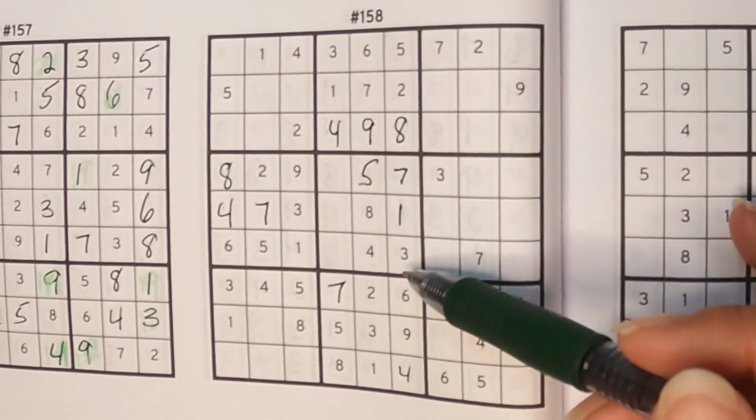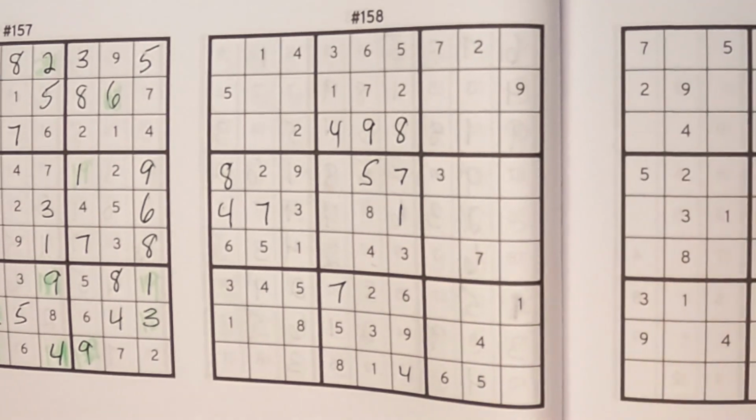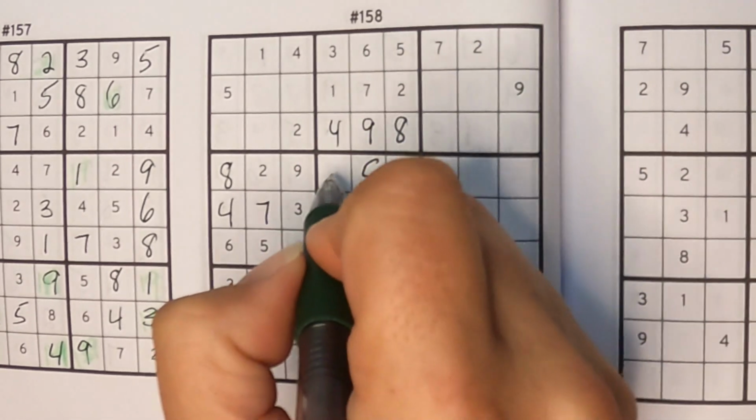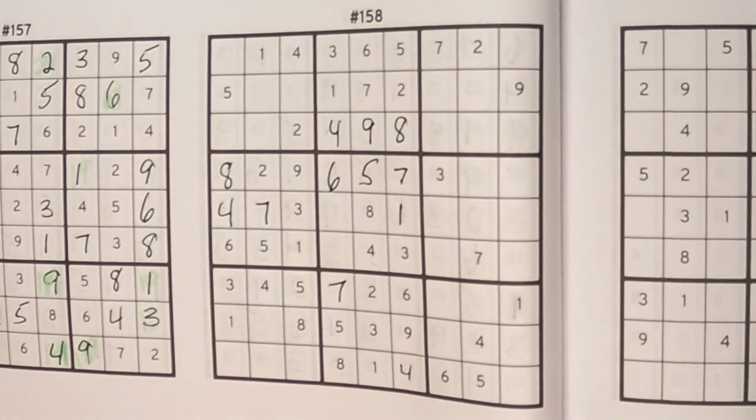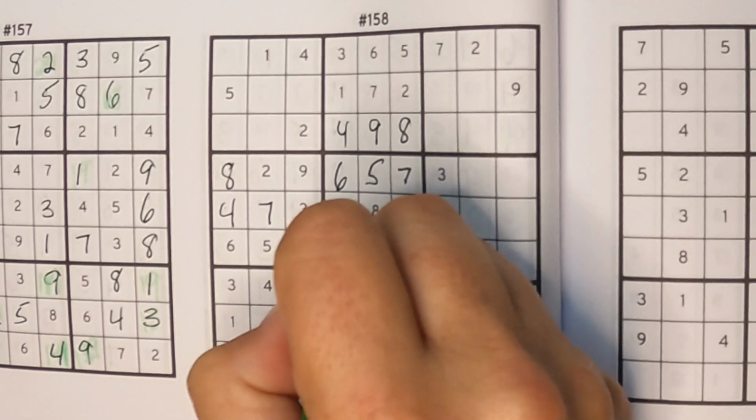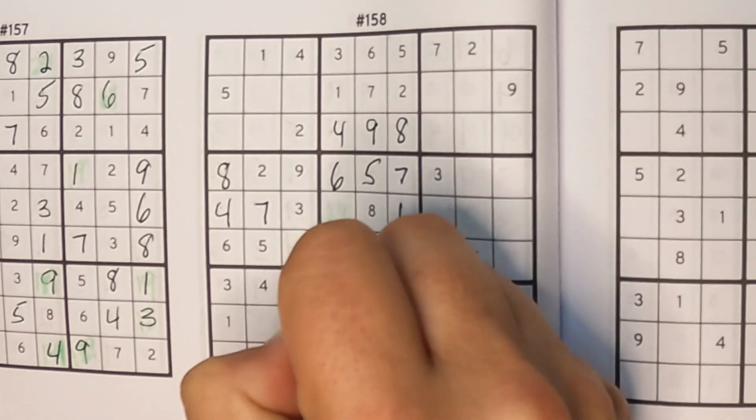For this box now, we're missing 2, 6, and 9. We've got 2 and 9 here, so this is our 6. I don't see any other help. So 2, 9, 2, 9.